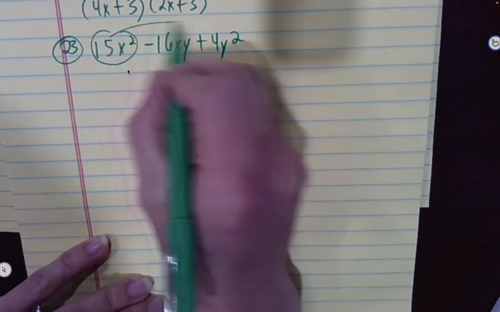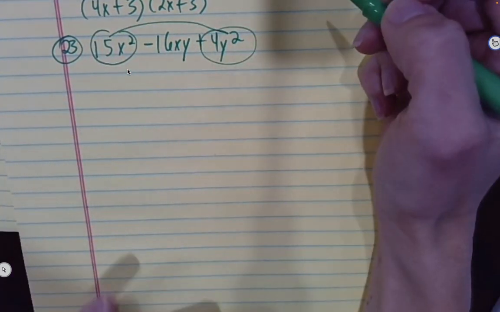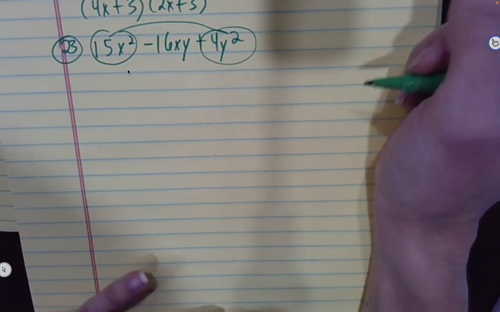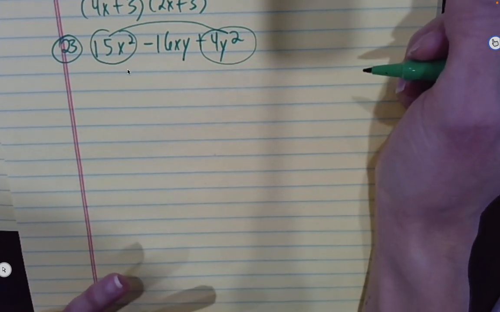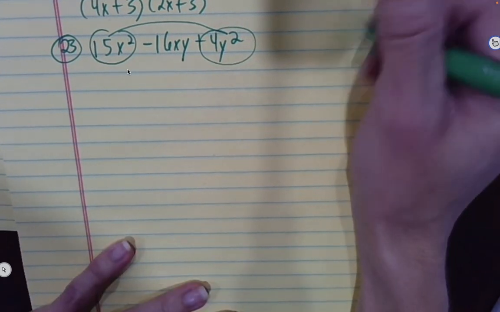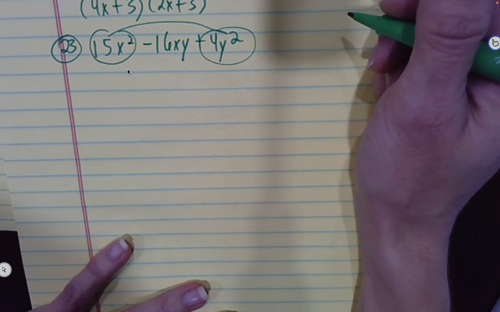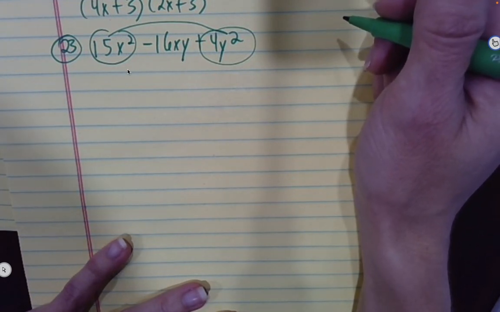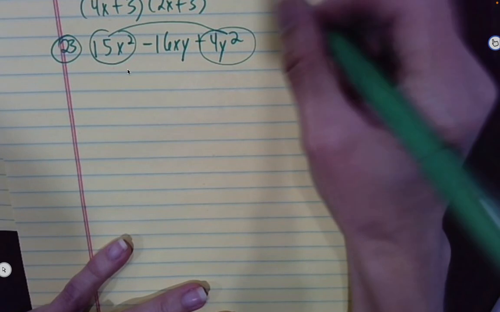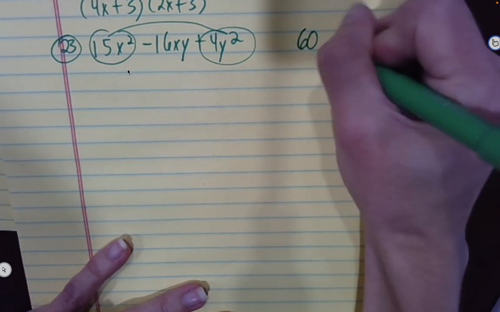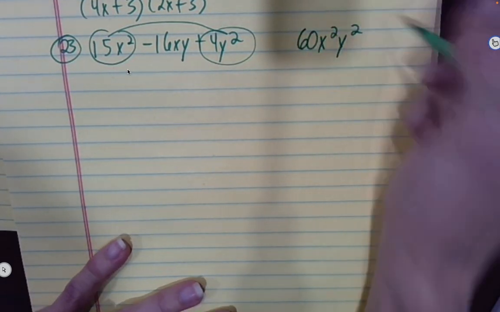Now, you're going to take, we better hurry before it freezes again, the first one times the last one. This one's a little bit harder because what do they have? Not only an x squared, but what else? The y squared. So this one's a little tricky. What is 15 times 4? 60 x squared and a y squared, right?